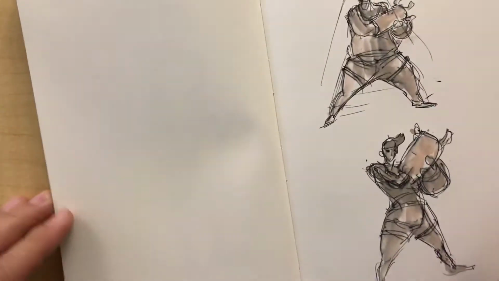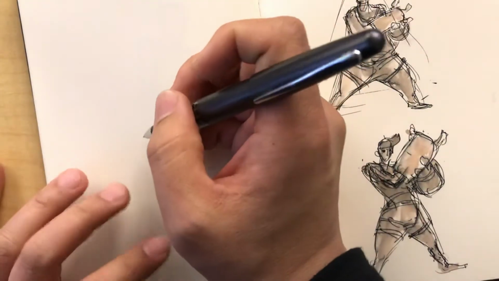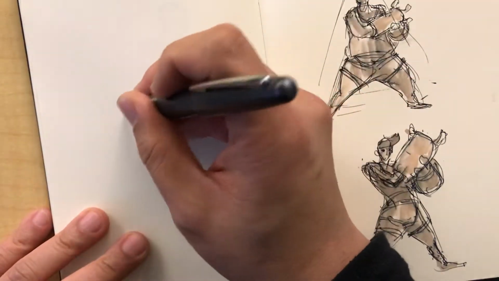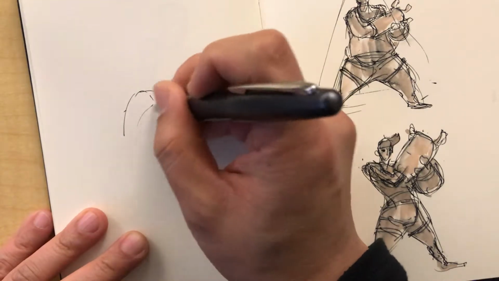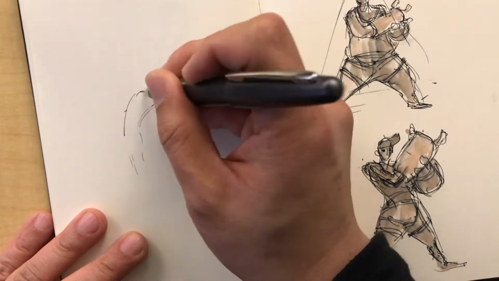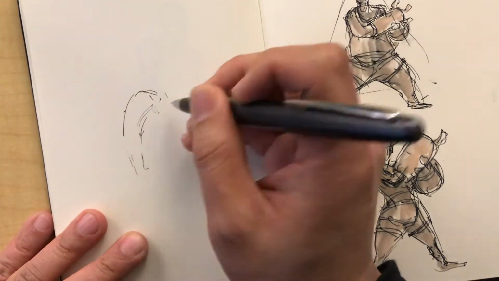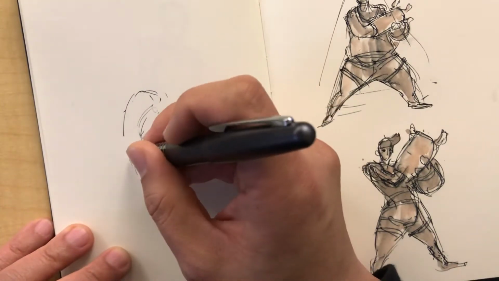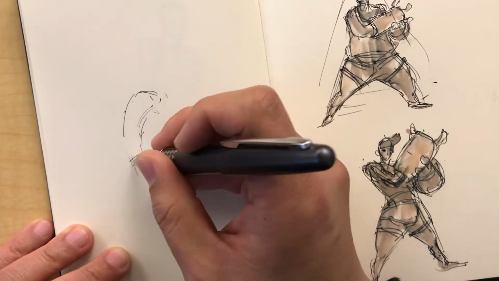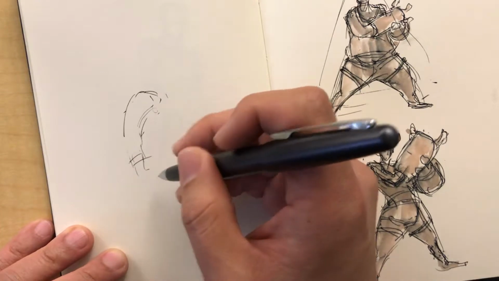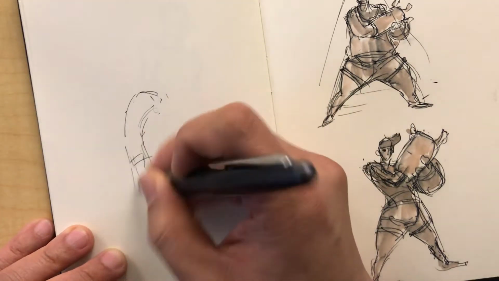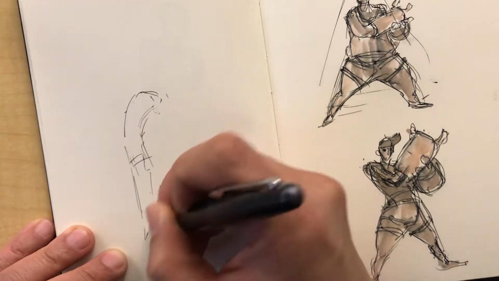Let me do a completely different take on it. What if she was kind of a lanky, creepy type character, you know? So maybe a little bit more hunched, kind of like Lurch from the Addams Family. Do you remember that guy? Yeah. He would go like he rang and stuff like that. Yeah.